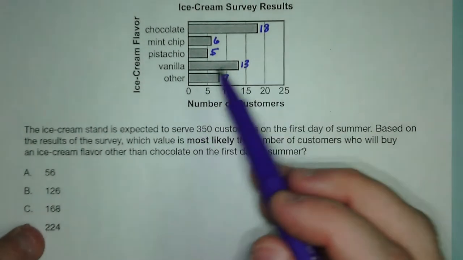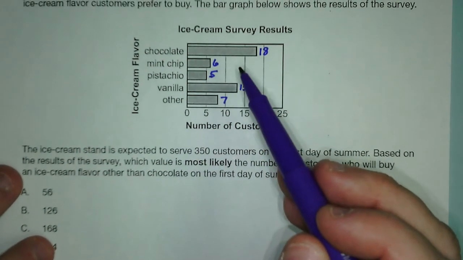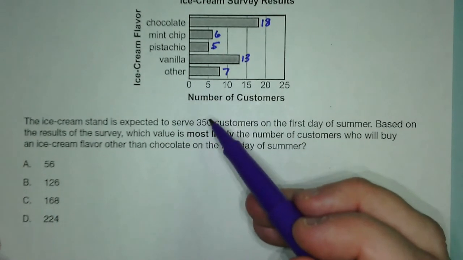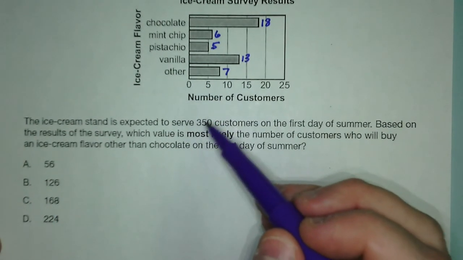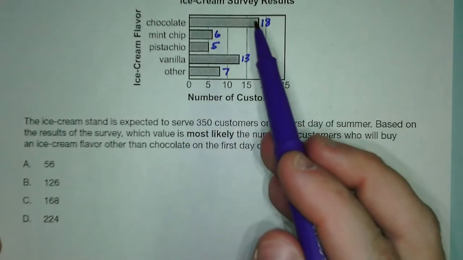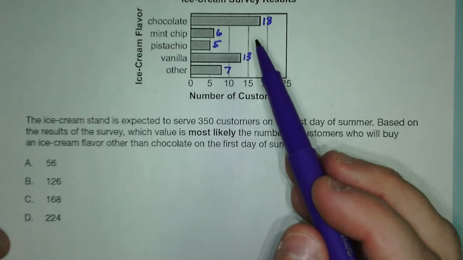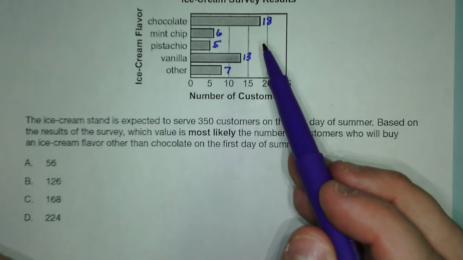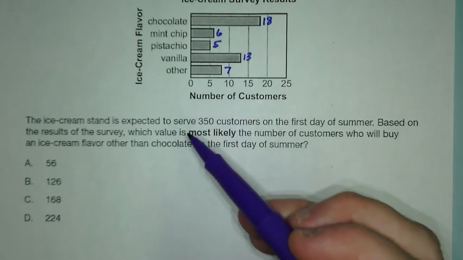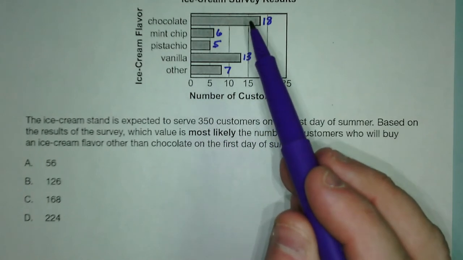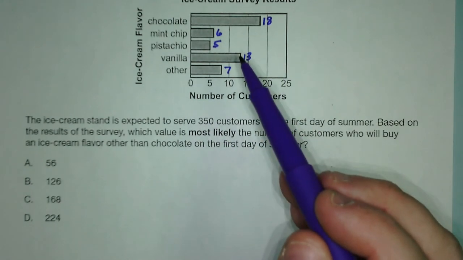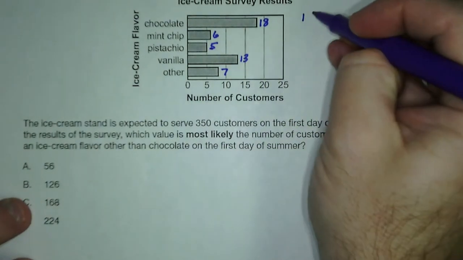So we want to use the results of the 50 people to upscale it and predict what the results would be. Because you're expecting the same percentage of the 350 to like chocolate as the 50 people surveyed.